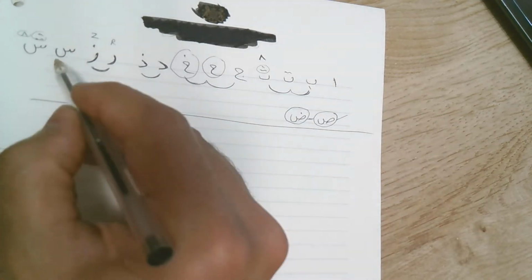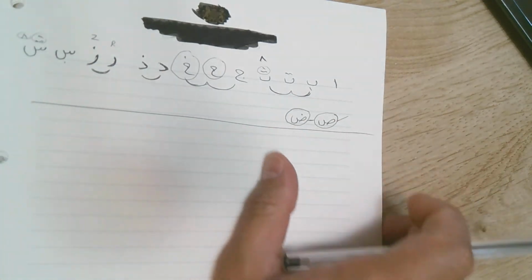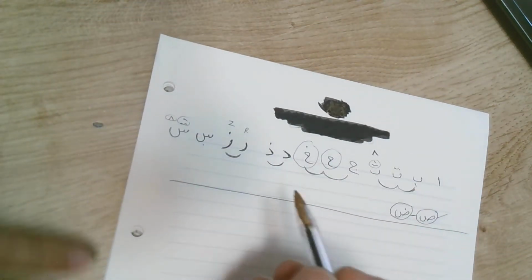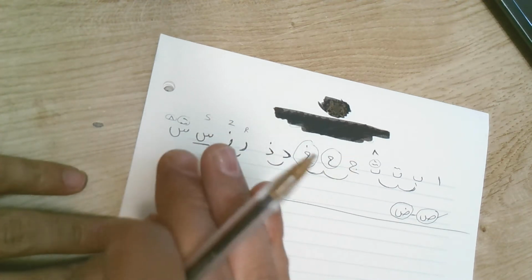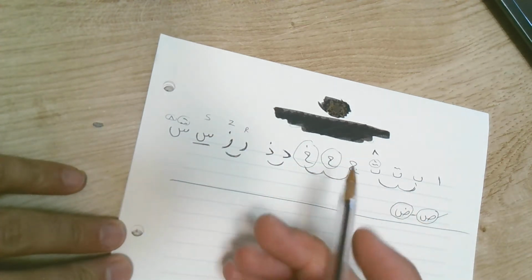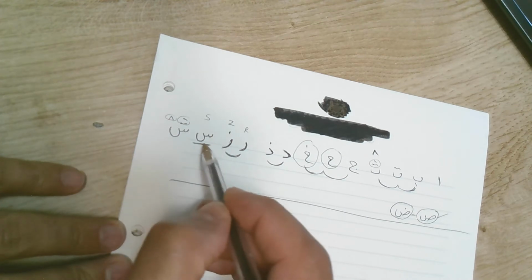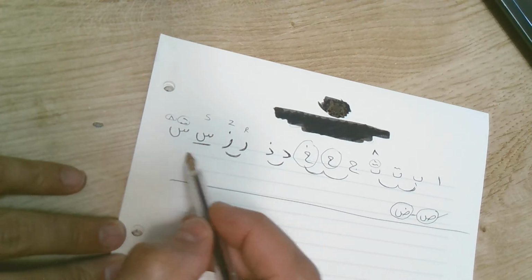So Sin is the S, exactly the same as you use your teeth to take out the letter S. Seen.